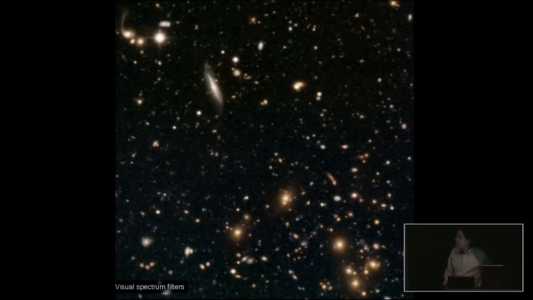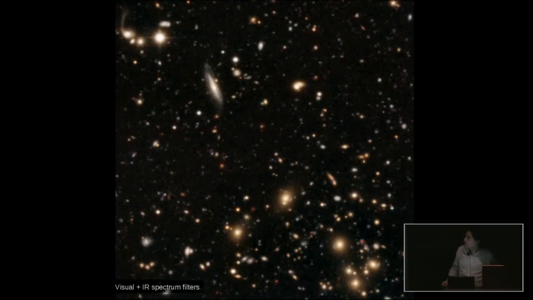First, because there is a lot of information outside the visible range. Here we can see a color composite only from the visual spectrum. And if we include the infrared wavelengths, we see that there appear a lot of objects that don't emit anything in the visible.